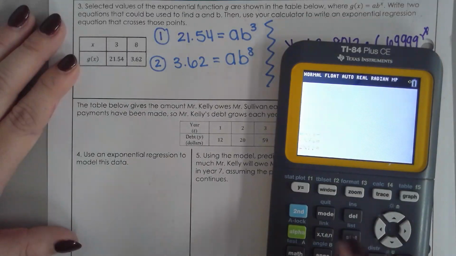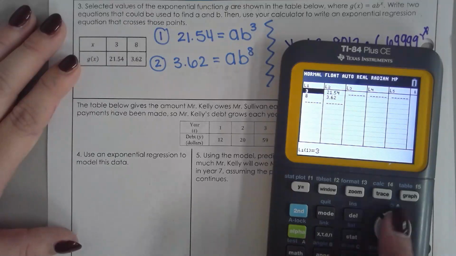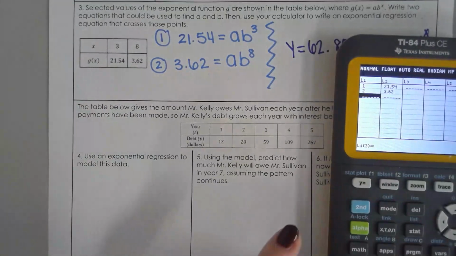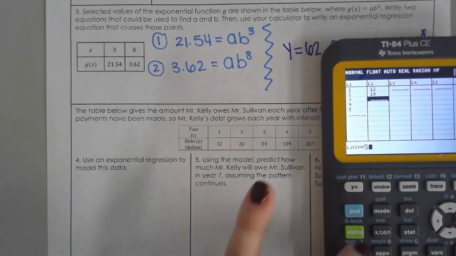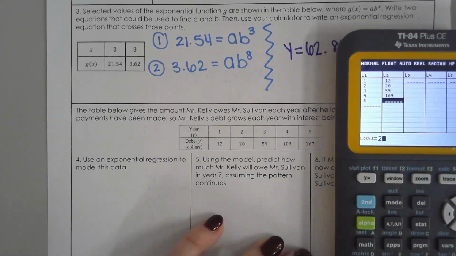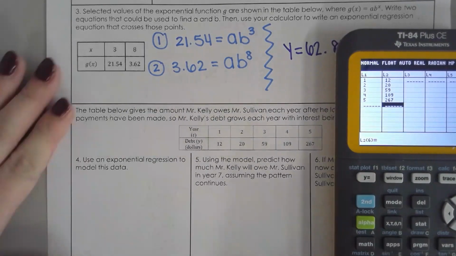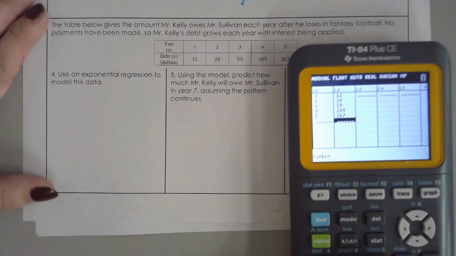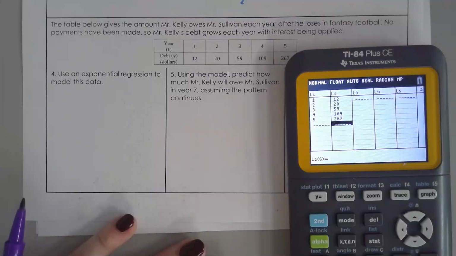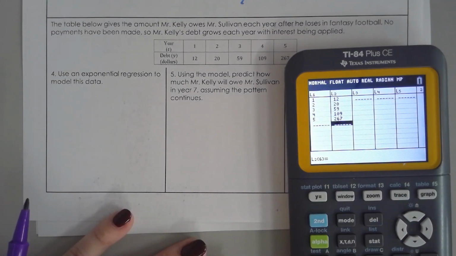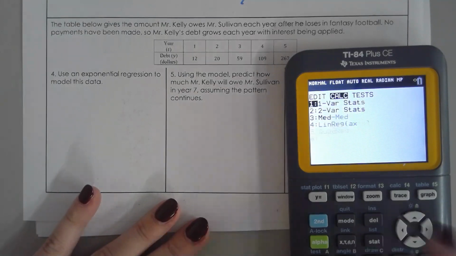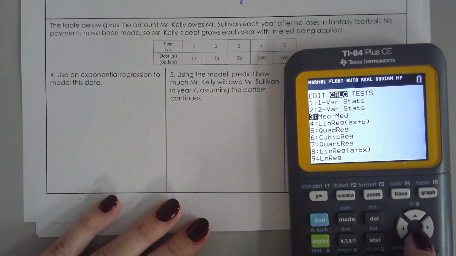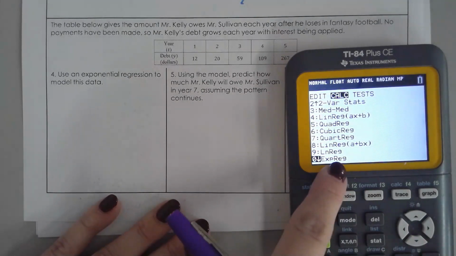So go back to Stat, Edit. 1, 2, 3, 4, 5, and 12, 20, 59, 109, 267. Once you've typed in the numbers, go back to Stat, go over to Calc, and it's exponential, so we're going to find the EXP regression.